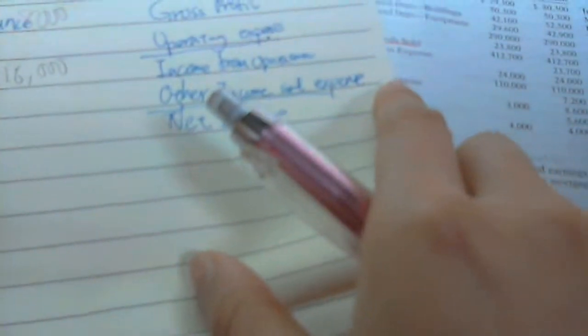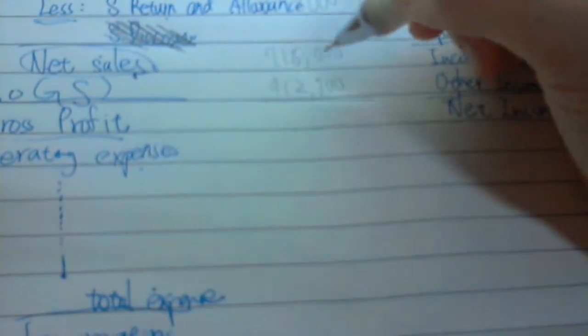Okay, so now we are going to find the number of cost of goods sold, which is 412,700. Okay, so we get our gross profit, 303,300.